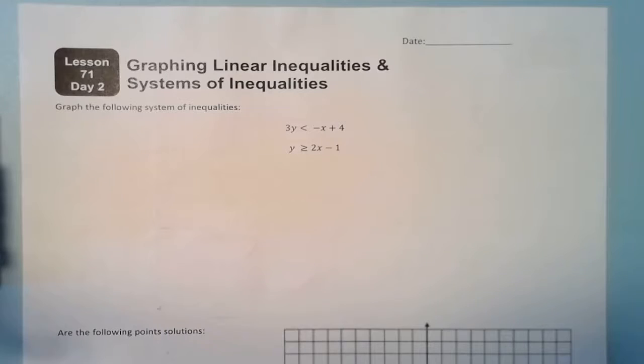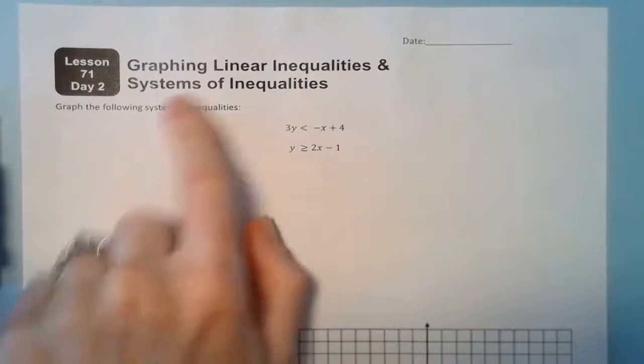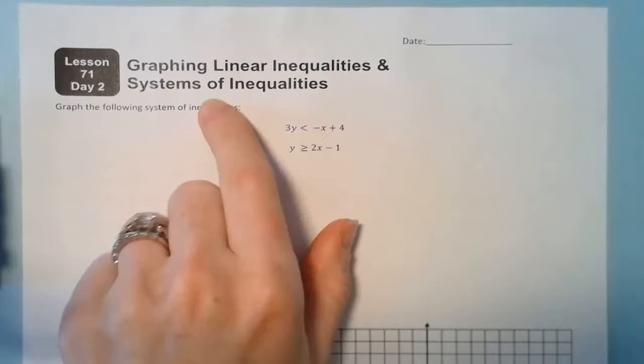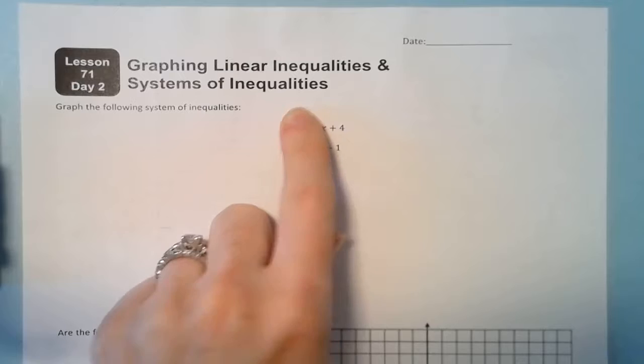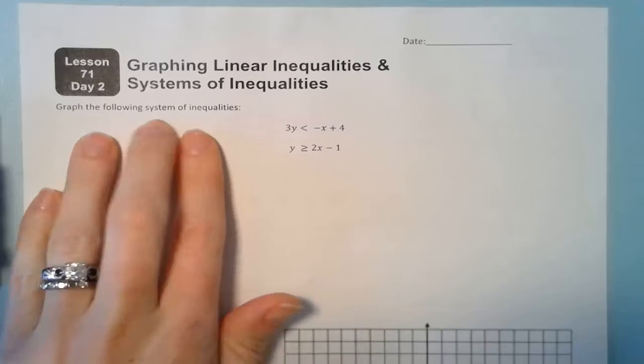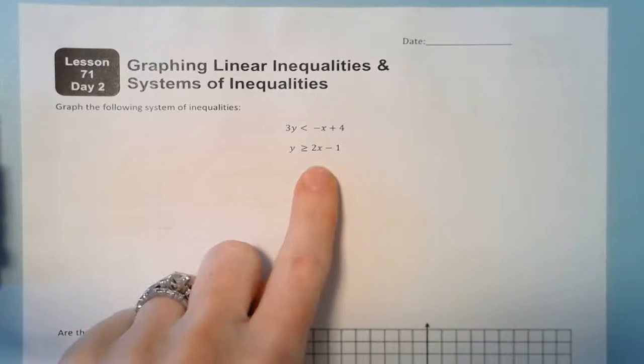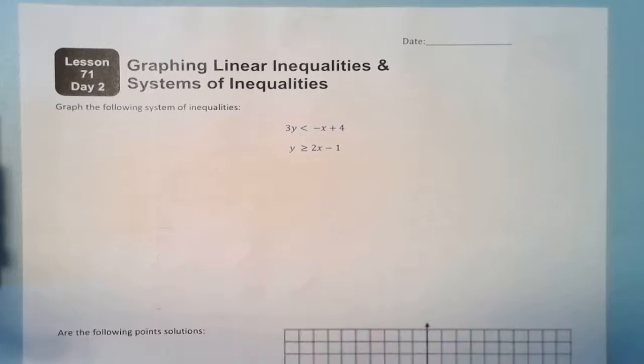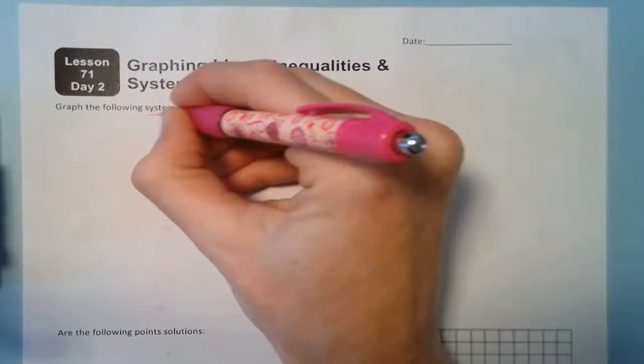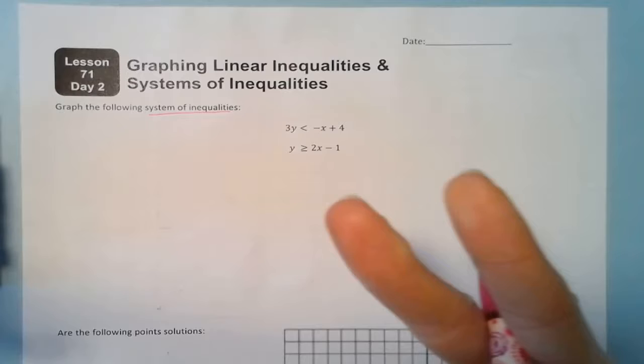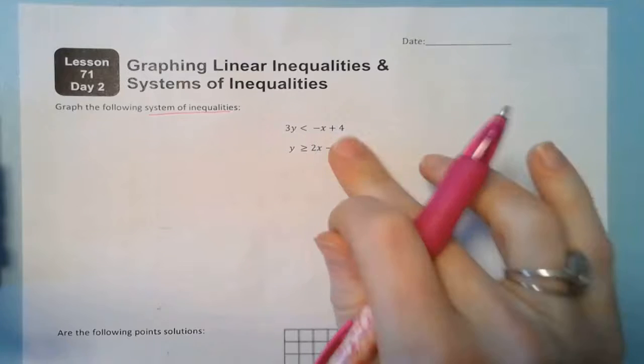All right, we're back with lesson 71, day 2, graphing linear inequalities and systems of inequalities. So this is what we're calling a system of inequalities, when we have more than one inequality together. Very similar to what we had to do when we graphed a system of equations. We had to graph two lines. Now we're going to graph two inequalities.